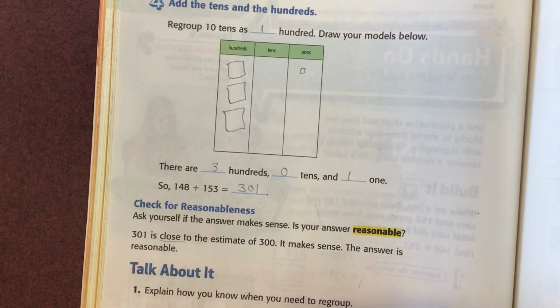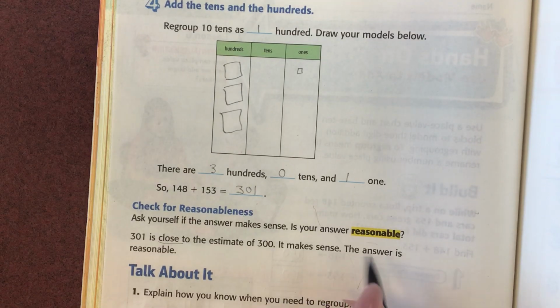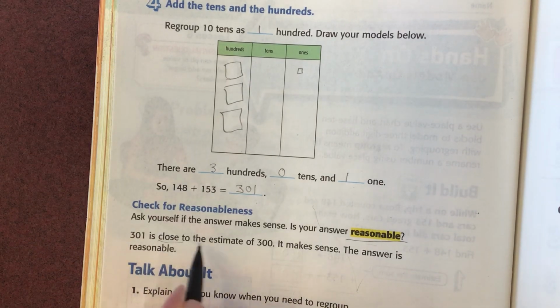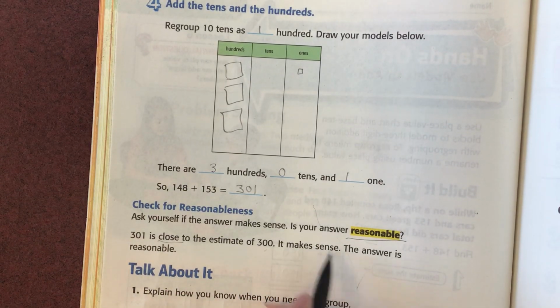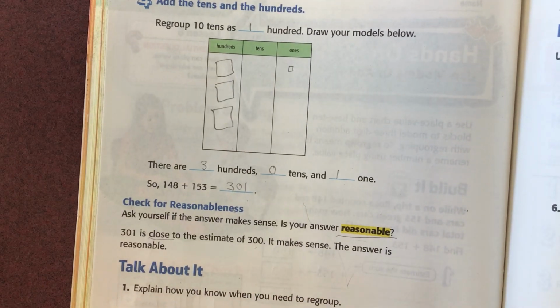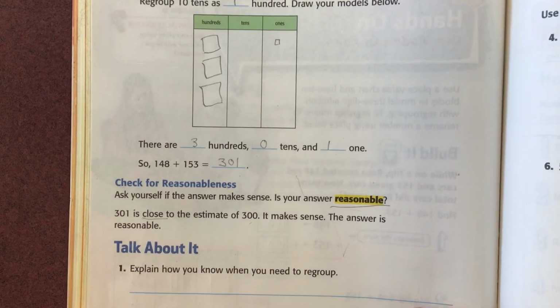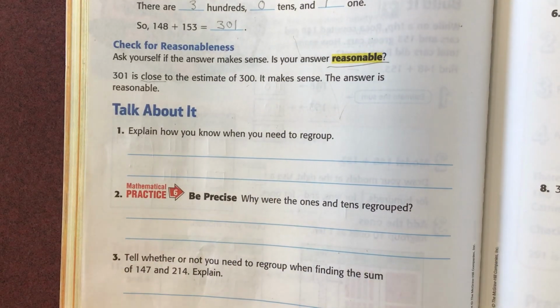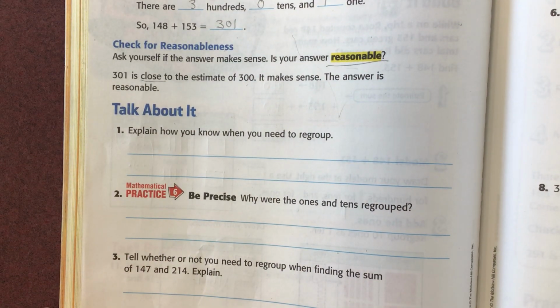And you will get a feel for that as you do more of this, whether or not your answer is reasonable. So because 301 is close to the estimate of 300, it makes sense. The answer is reasonable. So now we're going to verbalize why this makes sense.